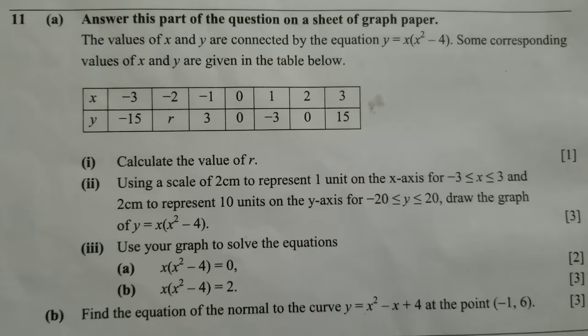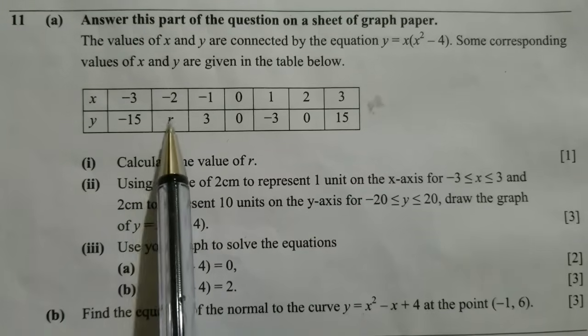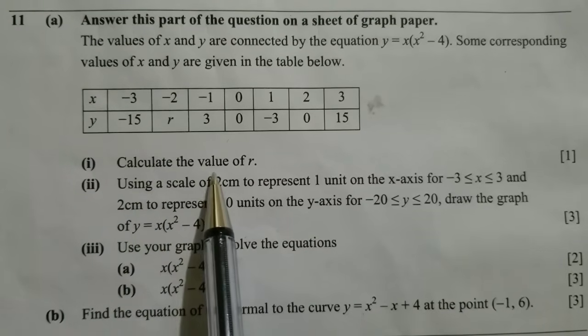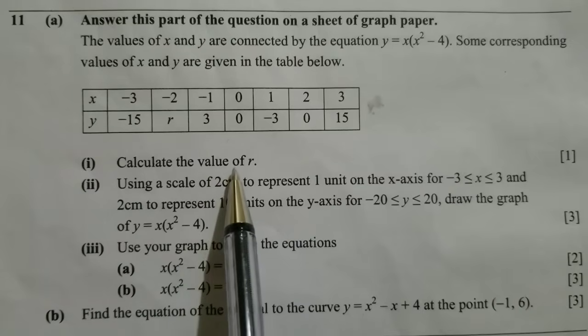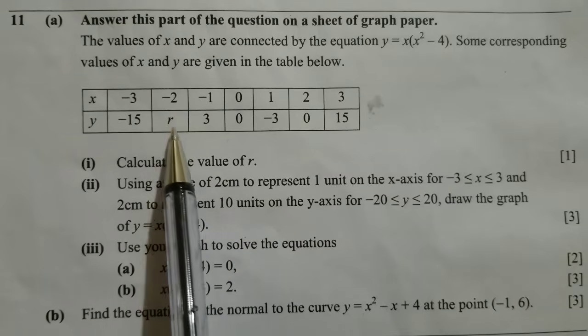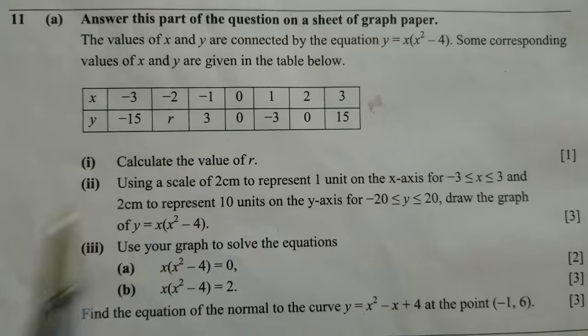That's a thing. All right, so we've got the first question here where they want us to calculate the value of r. So where is r? R is right here. So how do we get to find the value of r? Let me show you nicely.